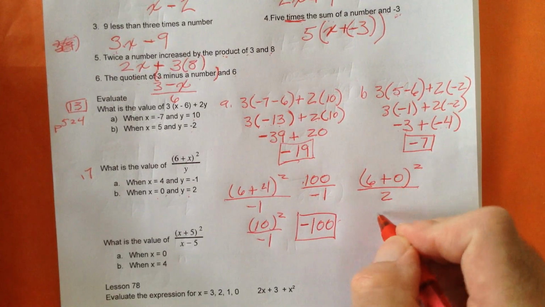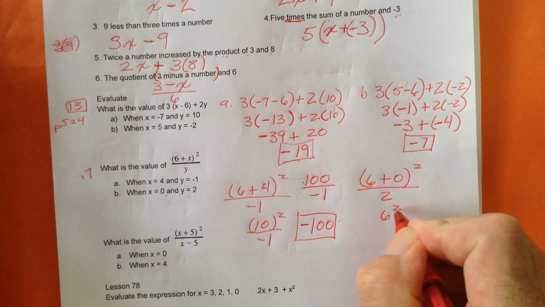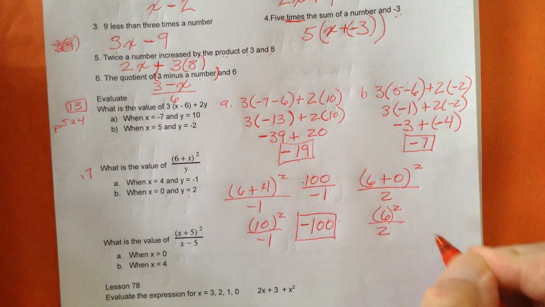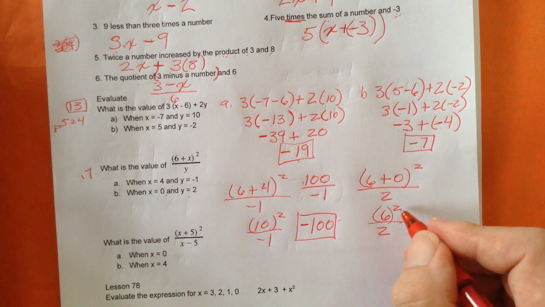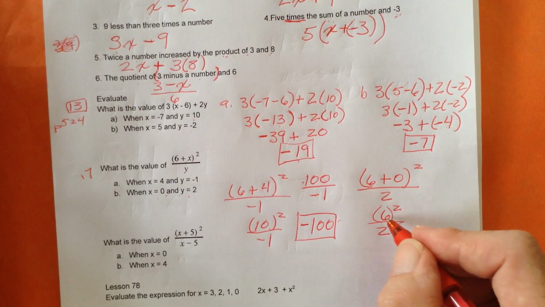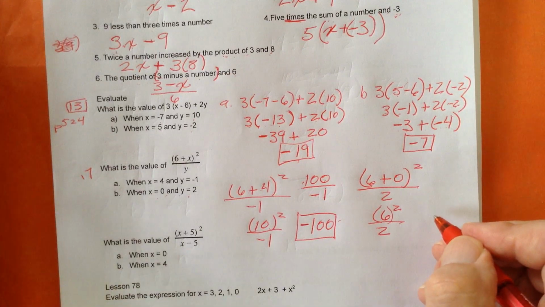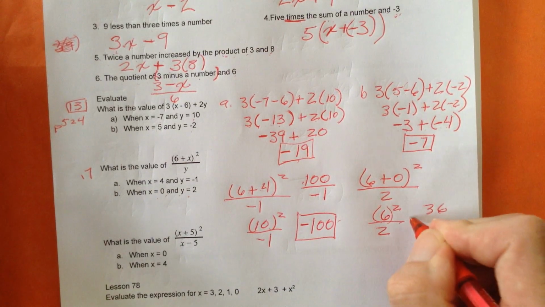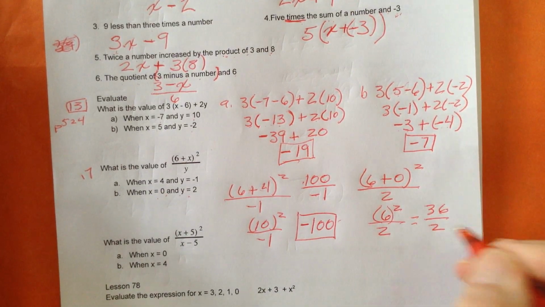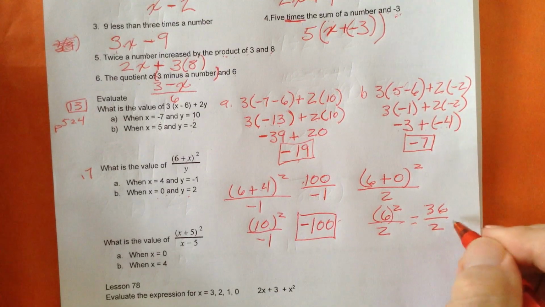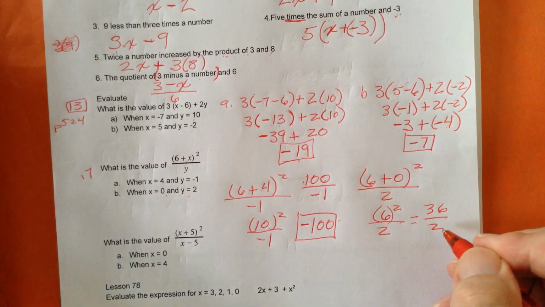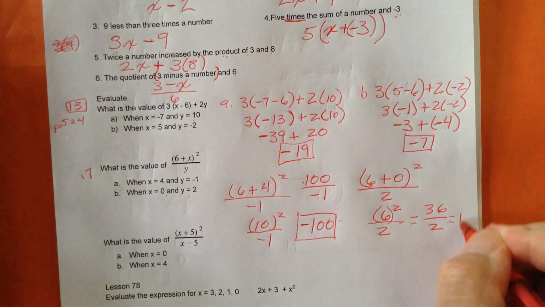So 6 plus 0 is 6 to the second power. I can do that over 2. And then 6 times 6... Let me have a brain fog here. That would be 36 over 2. Then 36 divided by 2 is 18. So the answer here would be 18.